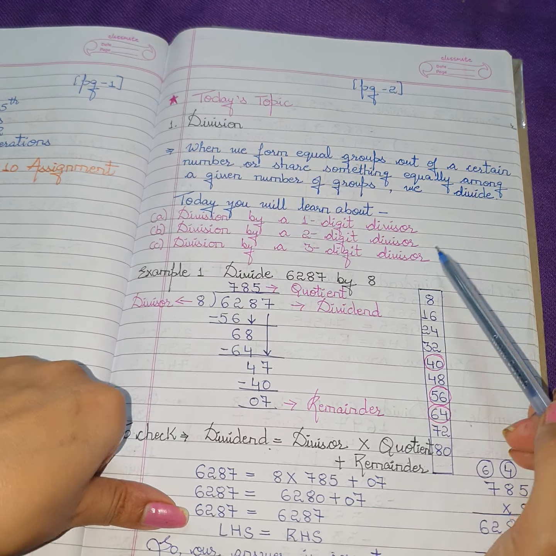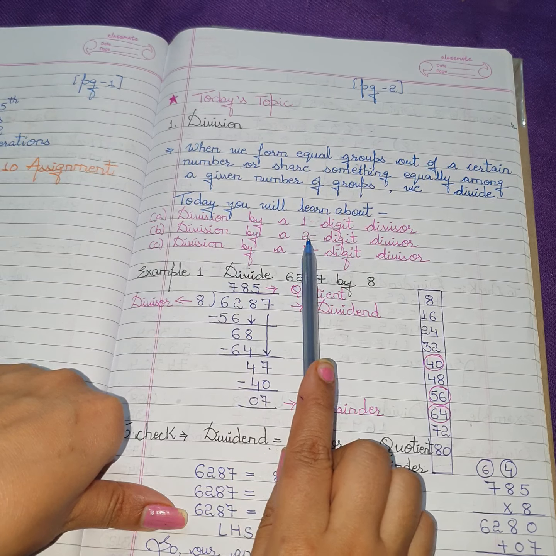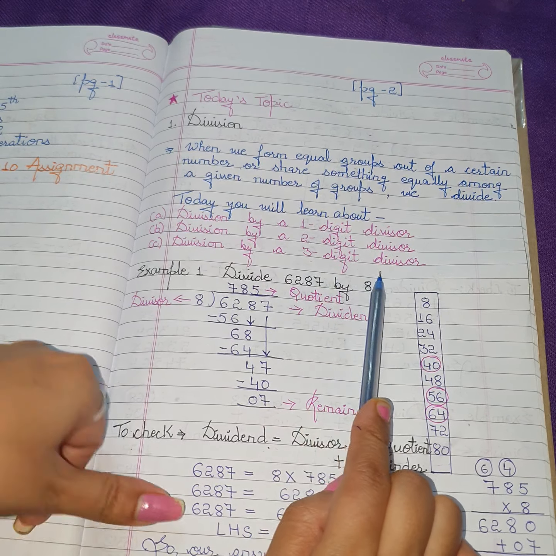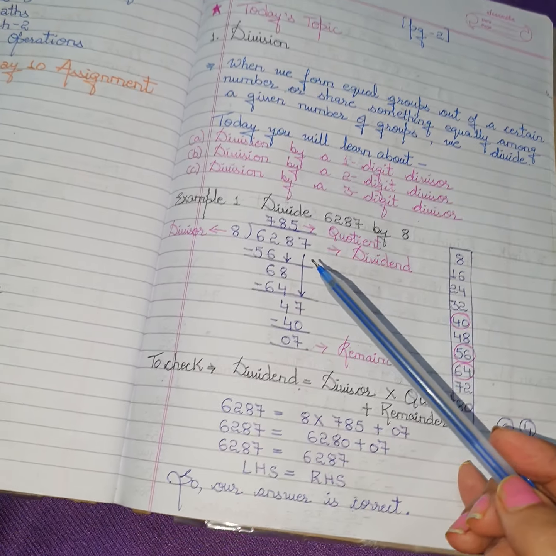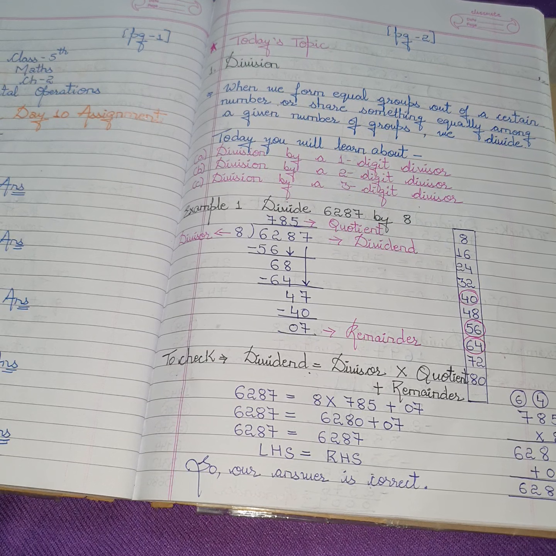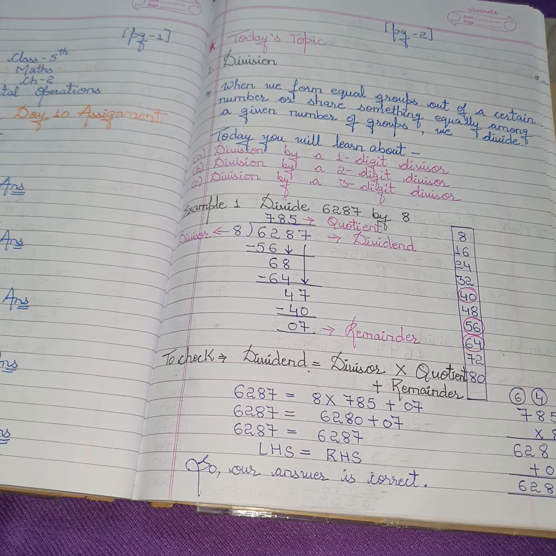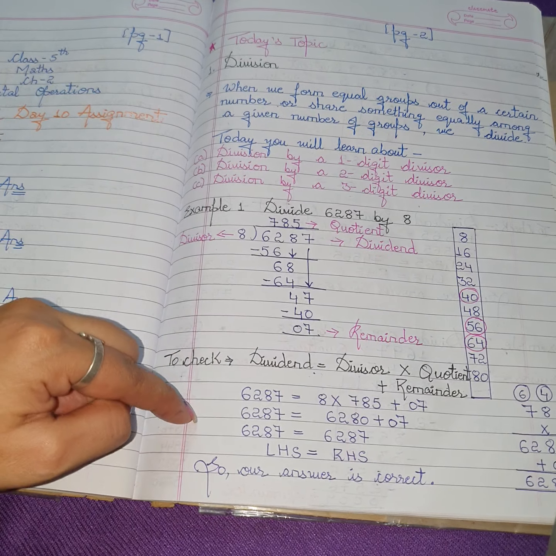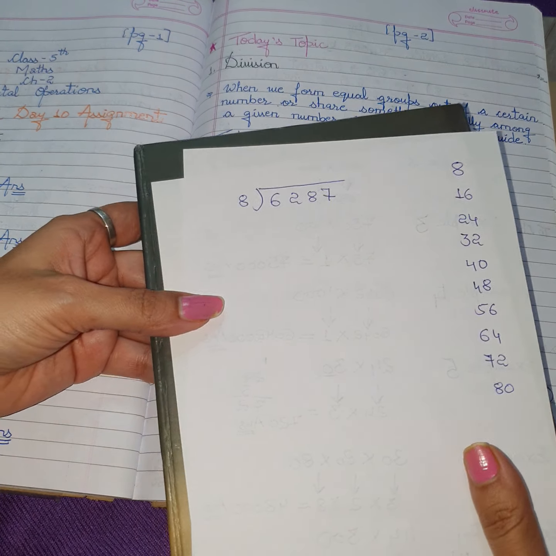Here you will learn how to divide any number by a 1-digit number, by a 2-digit number and by a 3-digit number. So in the first example, I will explain how to divide a number by a 1-digit number, and here I have taken the example 6287 by 8. It is given in the PDF, but I am showing you how to divide it.